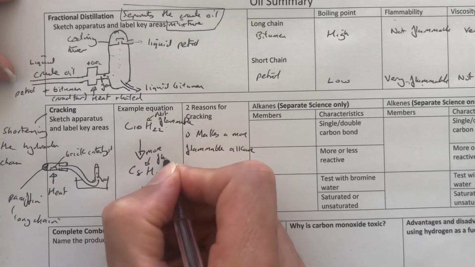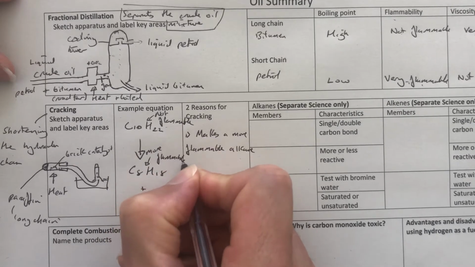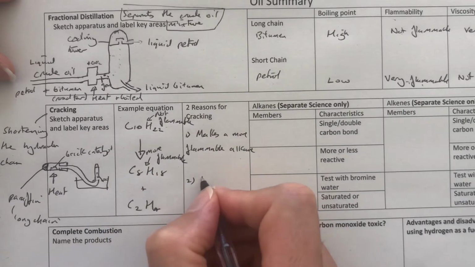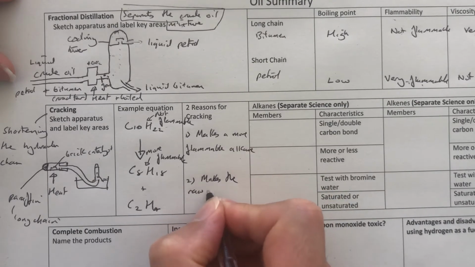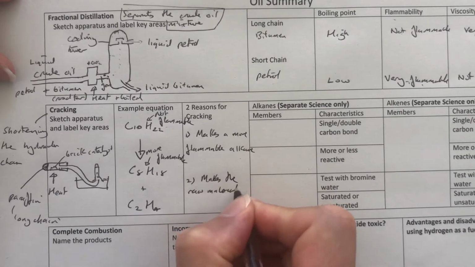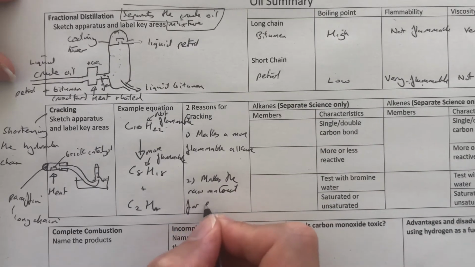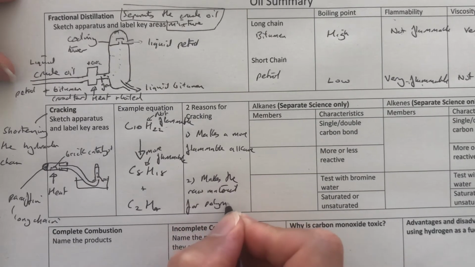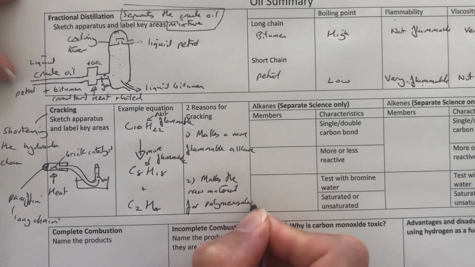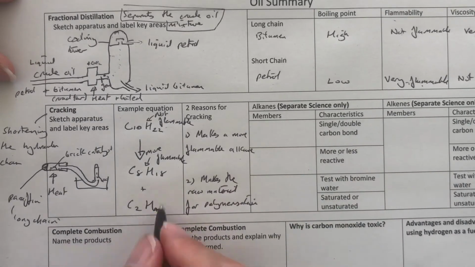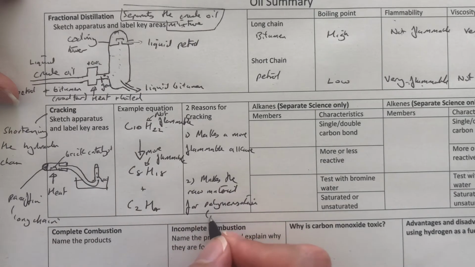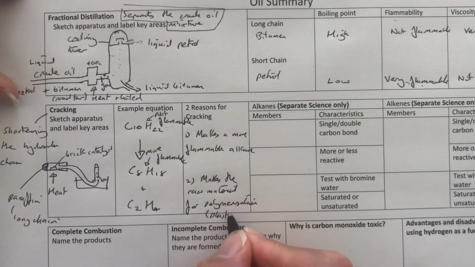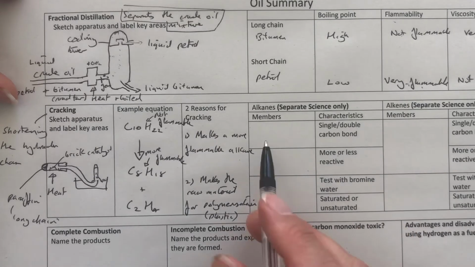That's one, more flammable. And two, it makes the raw material for polymerization. Now, polymerization is the process of making plastic. So this molecule here is an alkene. It's not plastic, it's the raw material for making plastic, and that's called polymerization. Okay? Right, alkanes and alkenes.